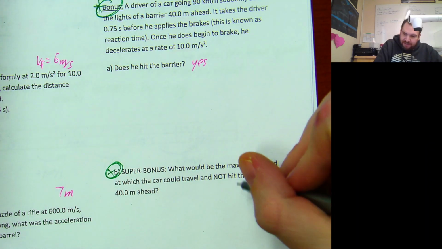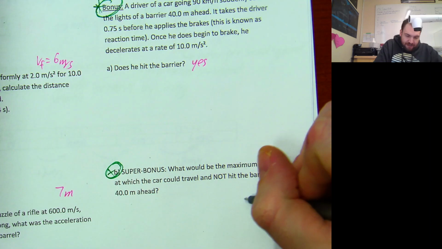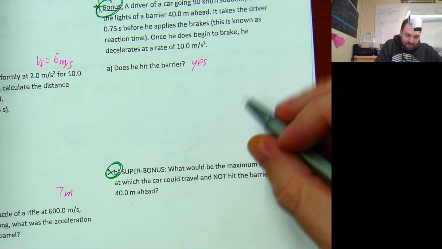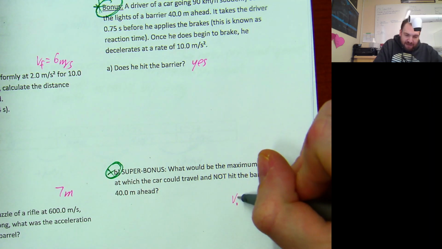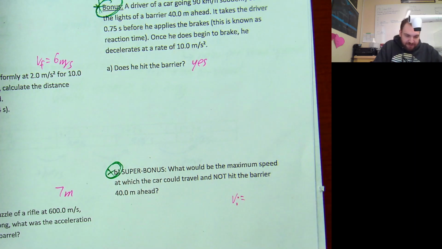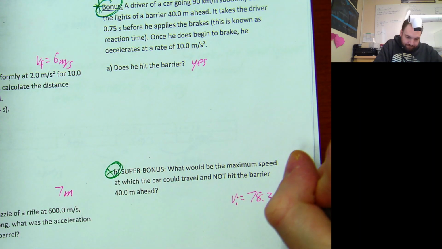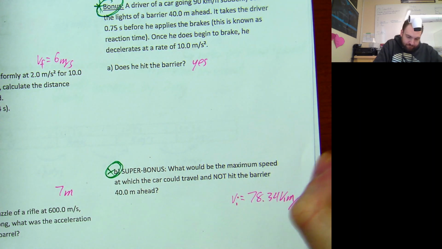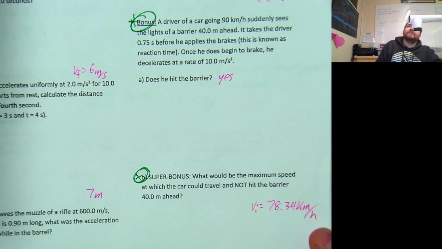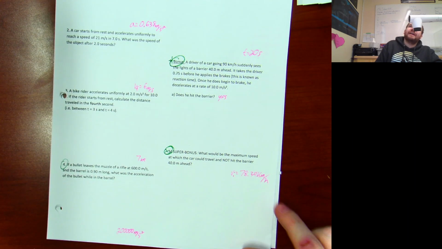The super bonus is the maximum speed at which the car could travel and not hit the barrier. VI equals, let's give it to you in kilometers per hour. I got 78.34 kilometers per hour. That is what you're looking for from this set of questions.